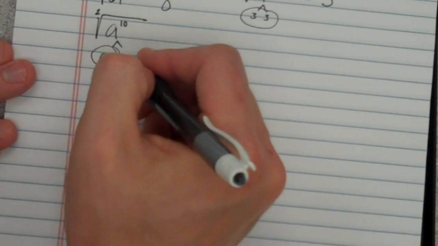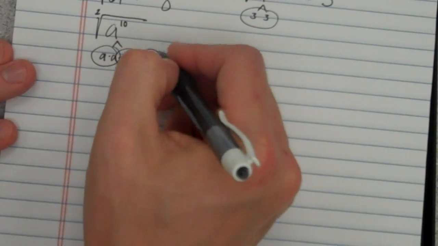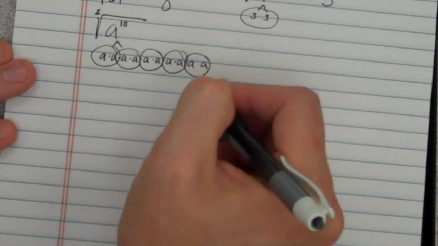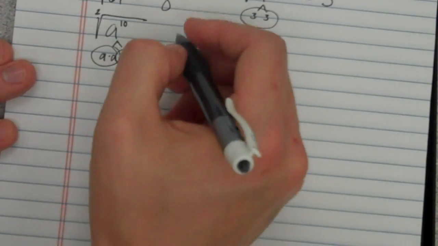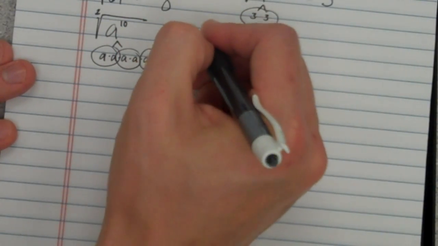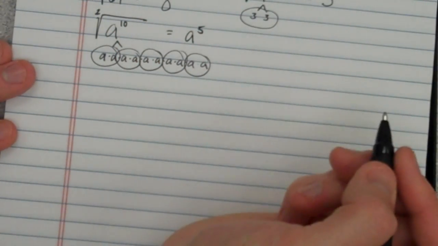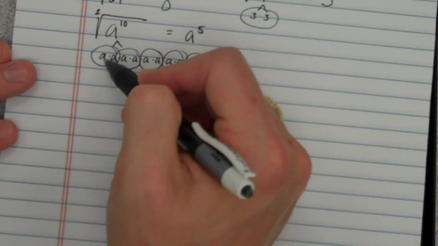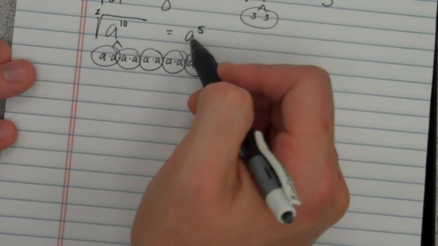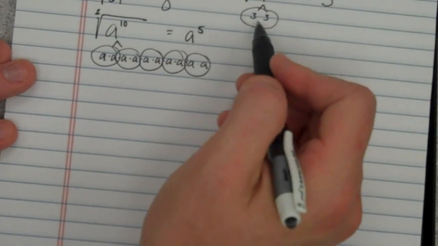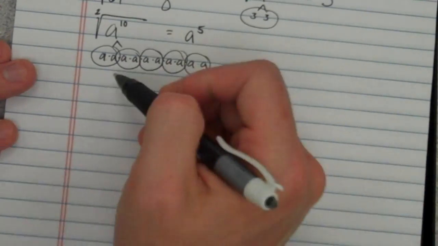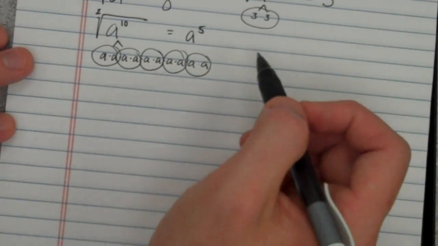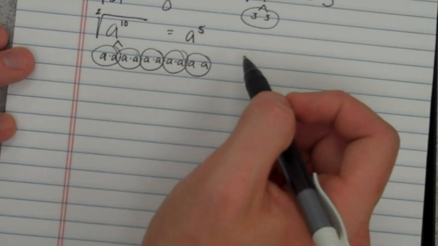So that means these guys come out, these guys come out, these, and these. So I have 5 groups of 2. So that means 5 a's come out. And notice that 1a represents 2 that come out. Okay? 1a, just like 1, 3, represents 2 that come out. And so this is the house method that we'll talk about a little bit more.